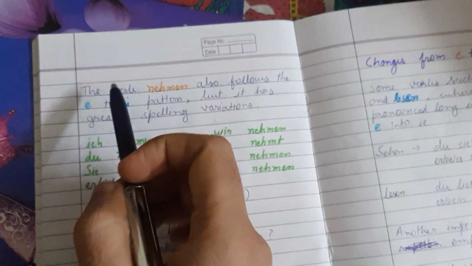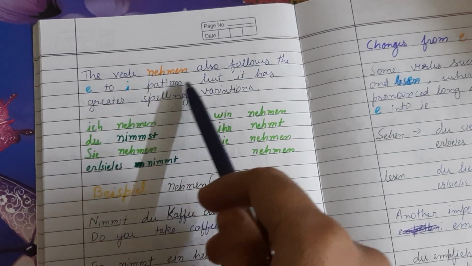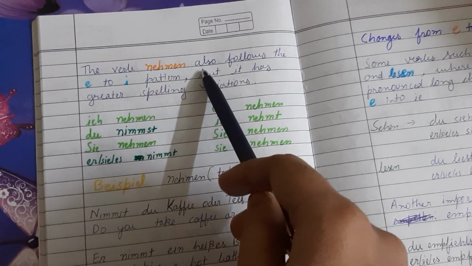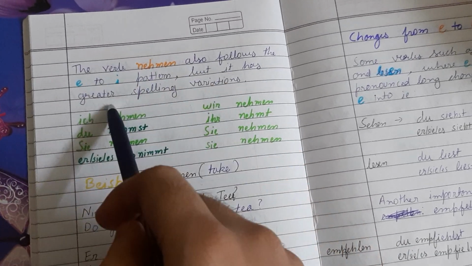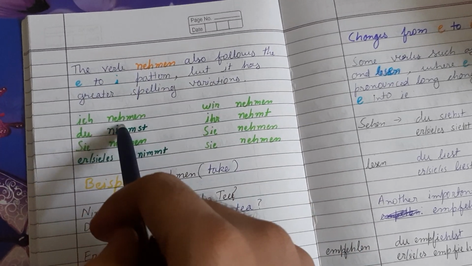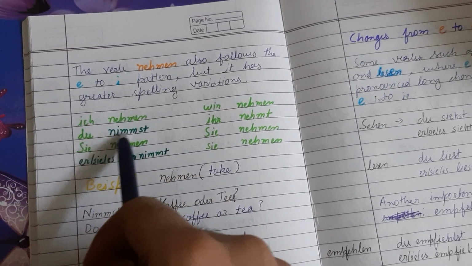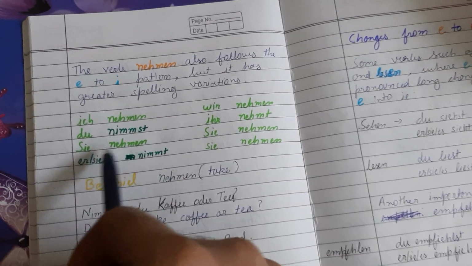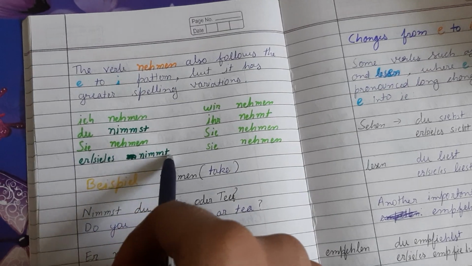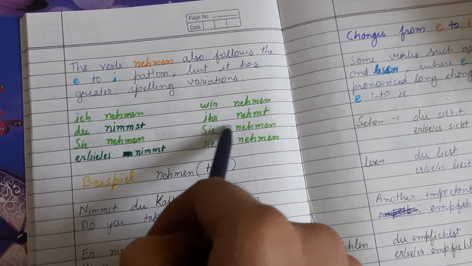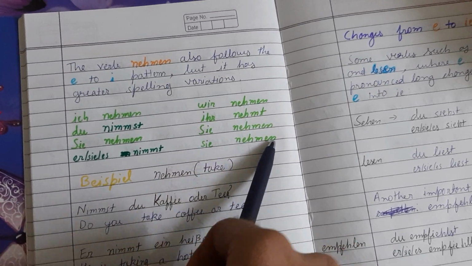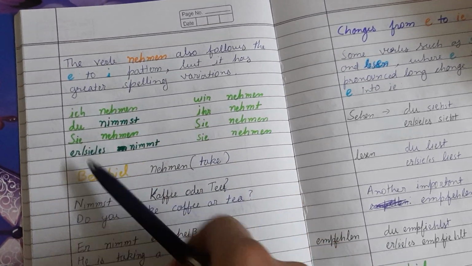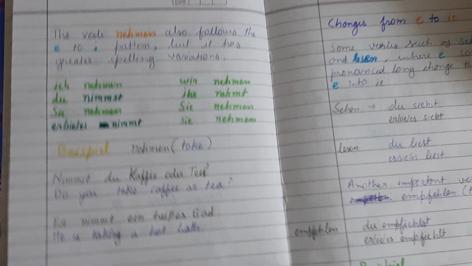But the verb nehmen also follows the e to i pattern, but it has greater spelling variation. Ich nehme, du nimmst, er sie es nimmt, wir nehmen, ihr nehmt, sie nehmen. So you have to learn them by heart.